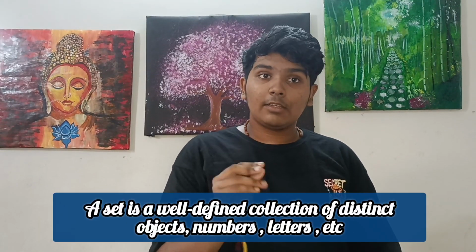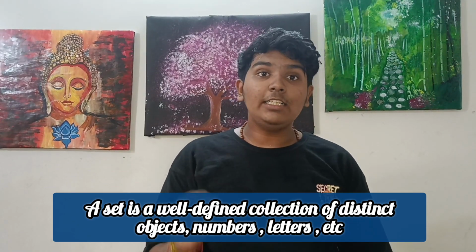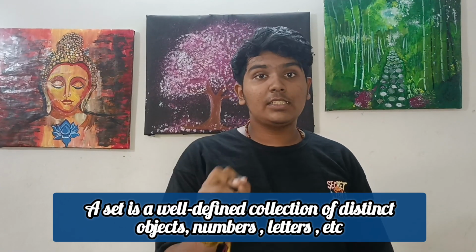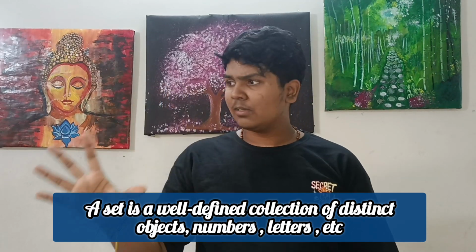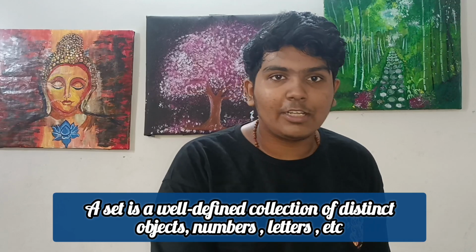So set in formal terms and formal meaning, it means a set is a well-defined collection of distinct objects, numbers, alphabets, you name it. So let's see, what comes in math about these sets? Mostly, what comes in sets is alphabets, letters, and numerals.